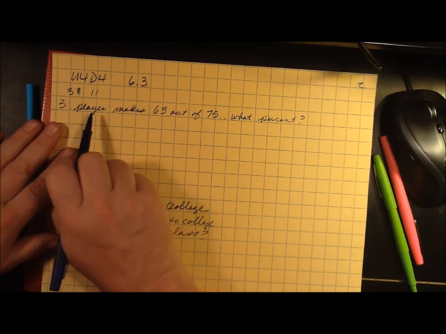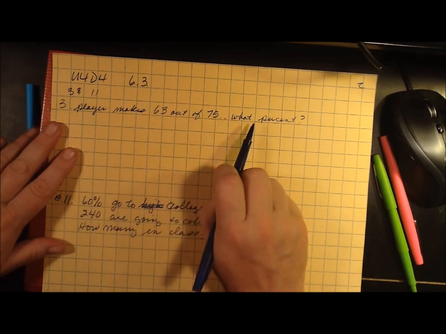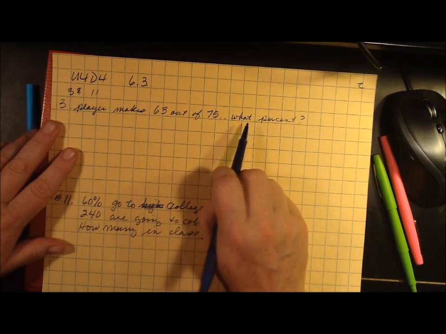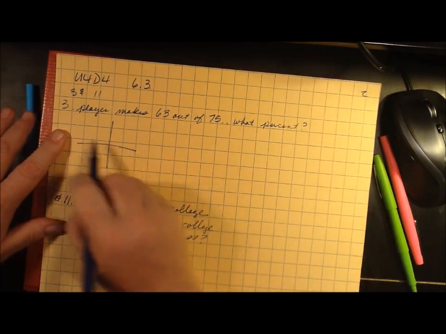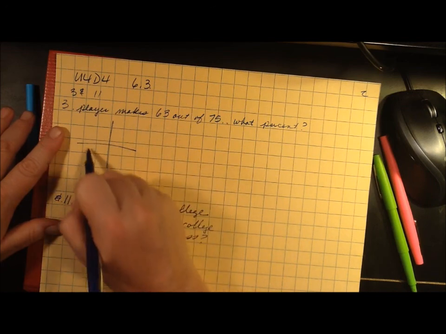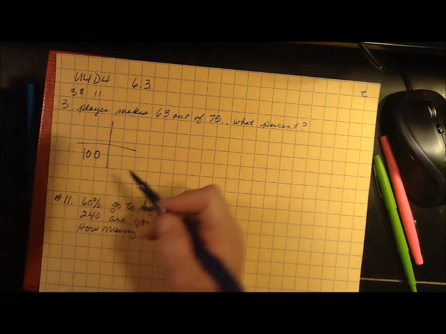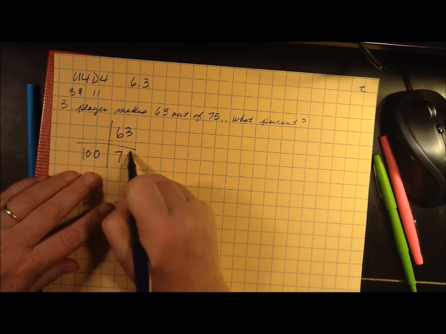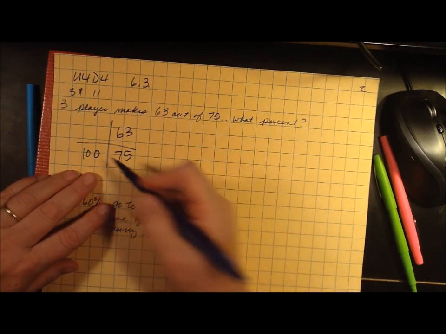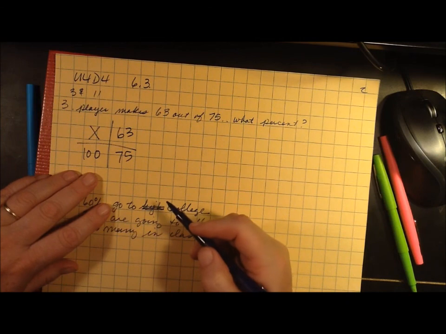In number 3, the player makes 63 out of 75 shots. What percent success is that? So my part, I don't know. I know the percent is the whole is 100, and I know that they did 63 out of 75. I'm missing that.